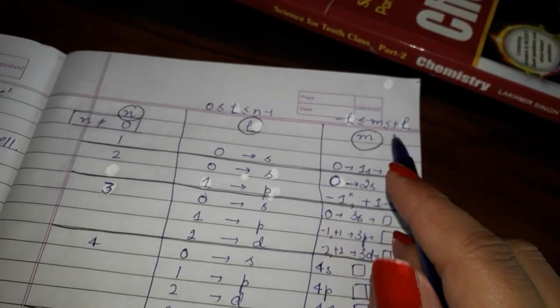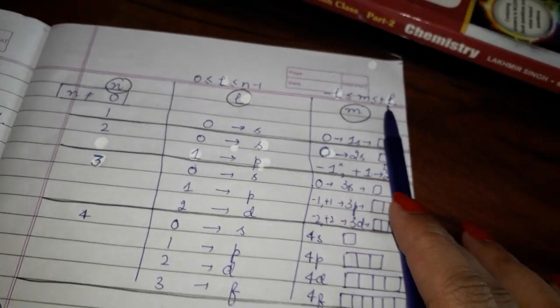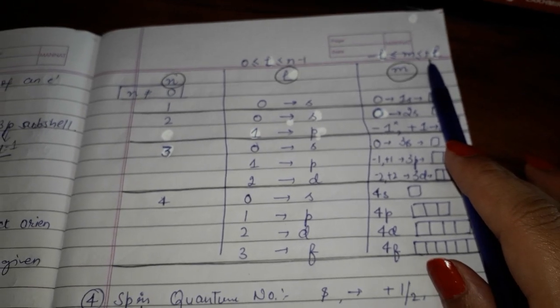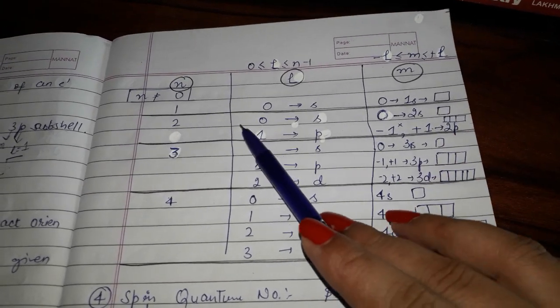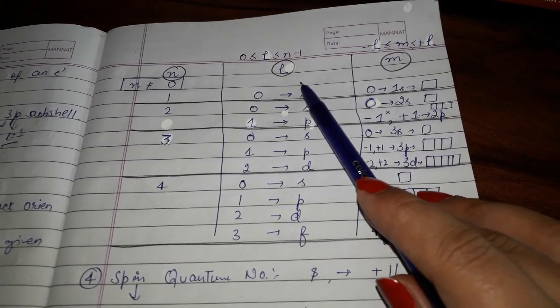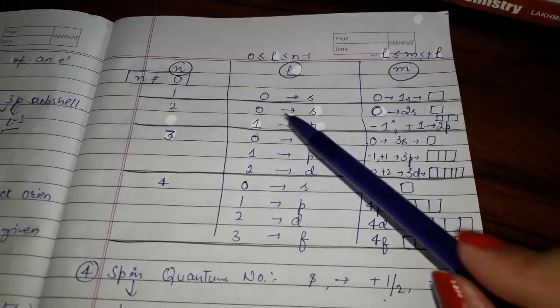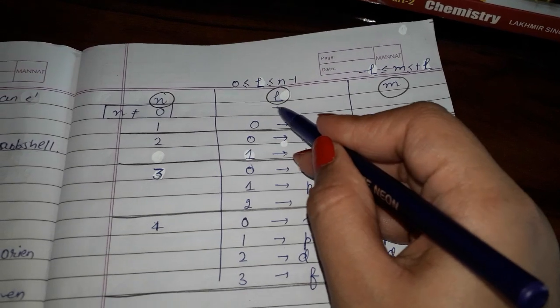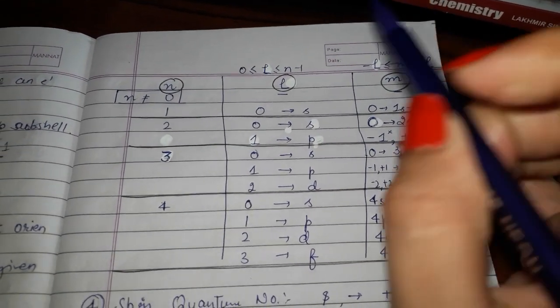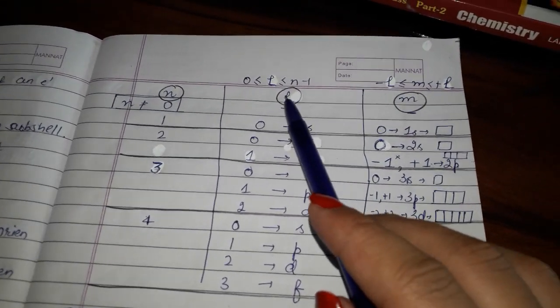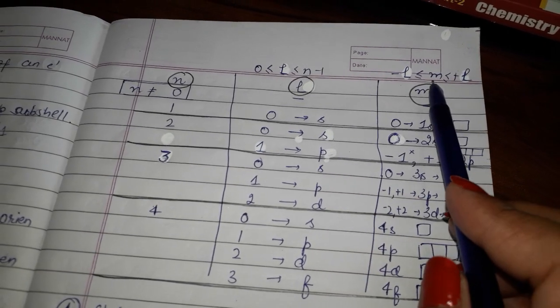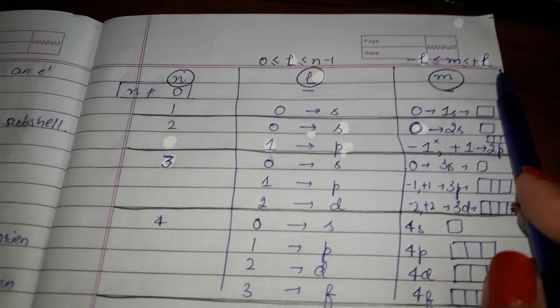Now this is the table describing the relation of n, l and m. The first column is the values of n, the second is of l and the third is of m. n can never be 0, so there will be no value of l and m here. The range of l was 0 to n minus 1. The range of m was minus l to plus l.